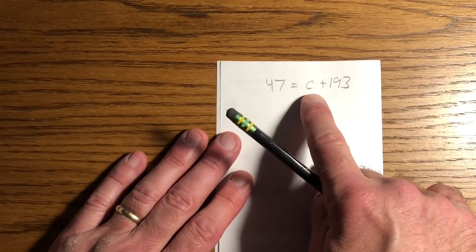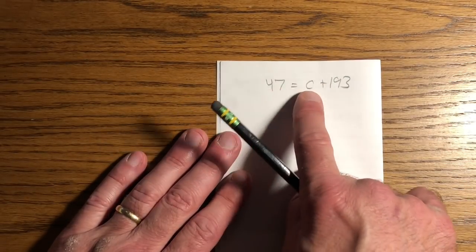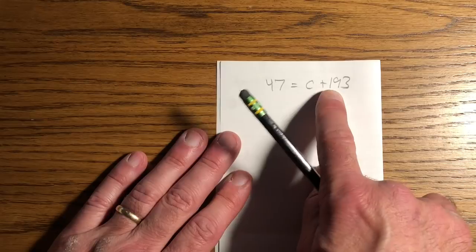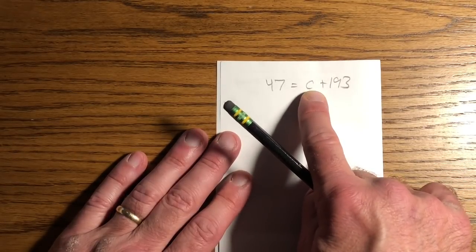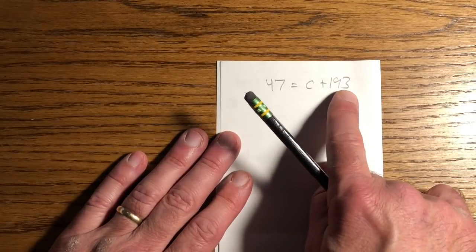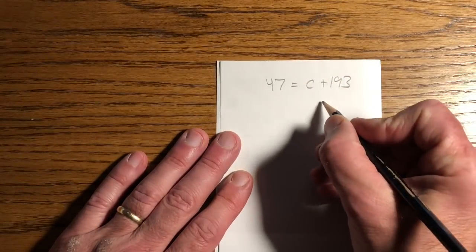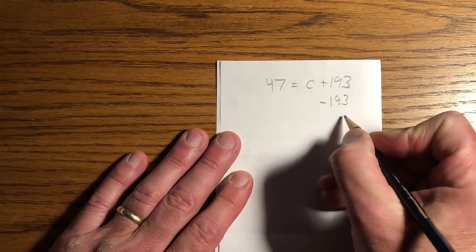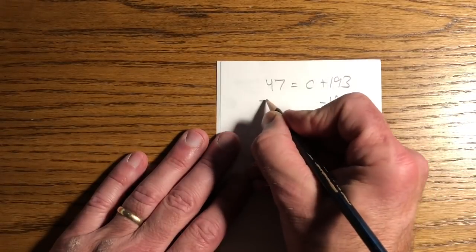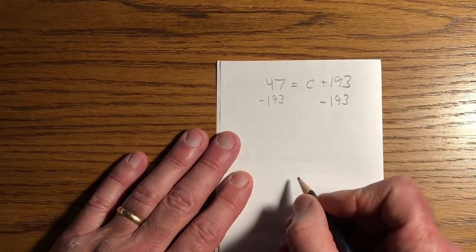So you look where the variable is. It's on the right-hand side. You want to get the variable by itself, so you need the inverse operation. And the inverse of adding 193 is going to be to subtract 193. So make sure you do that to both sides to keep the equation balanced.